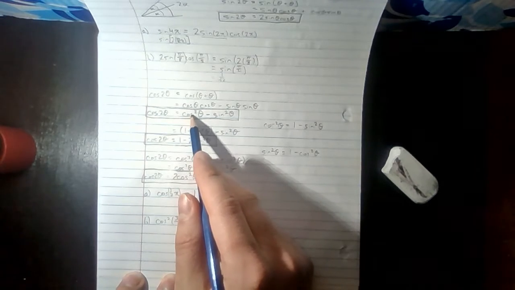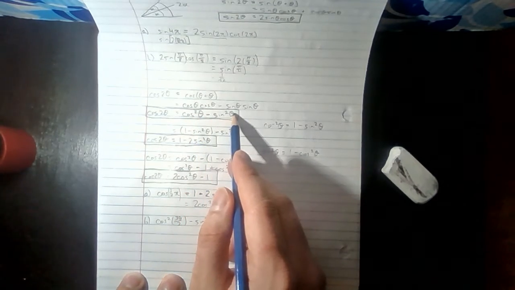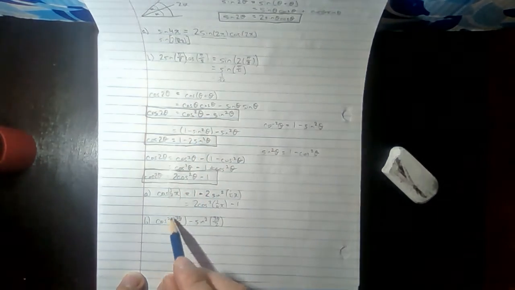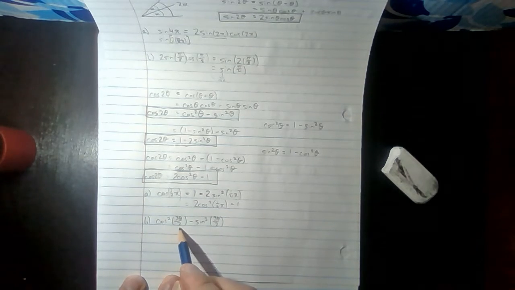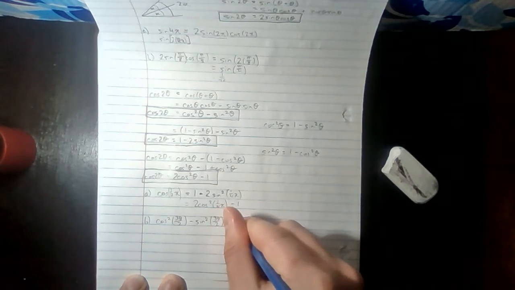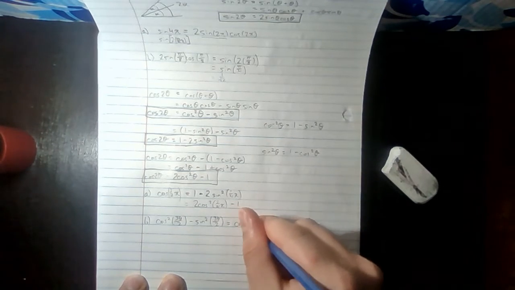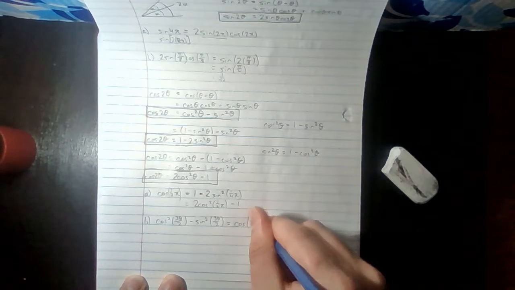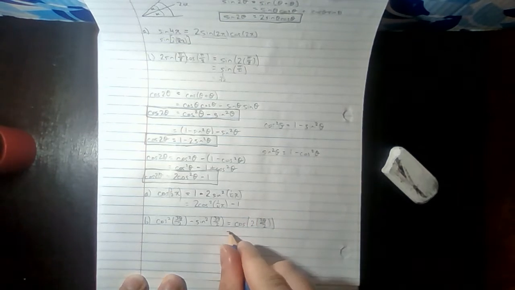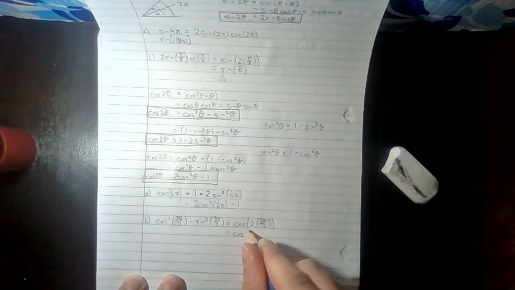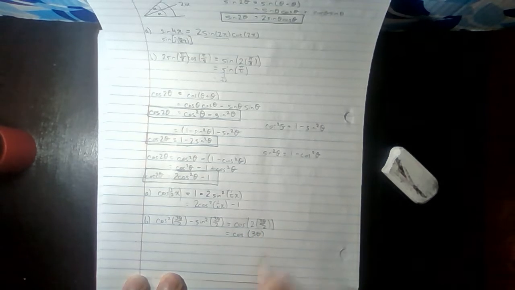It's cos squared of an angle minus sine squared of an angle. So our angle theta is, in this case, 3 theta over 2. That equals cos of 2 times our angle. So 2 times 3 theta over 2, that is just 3 theta.